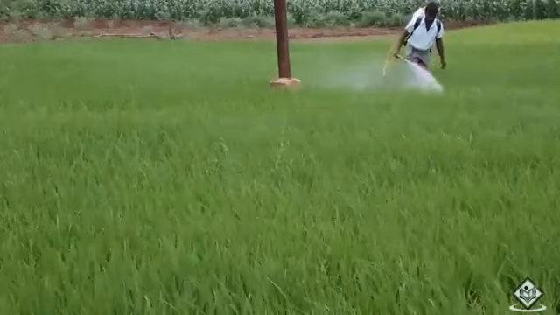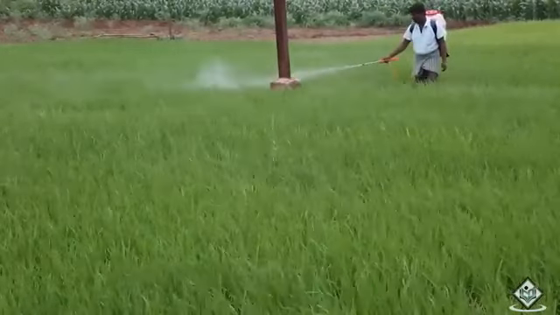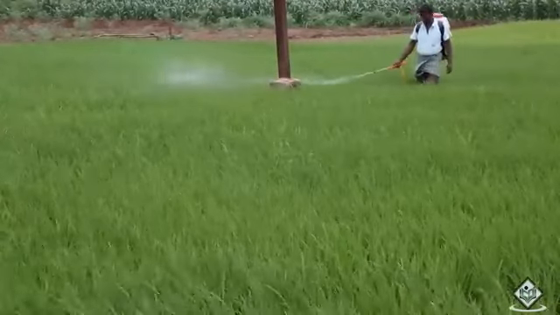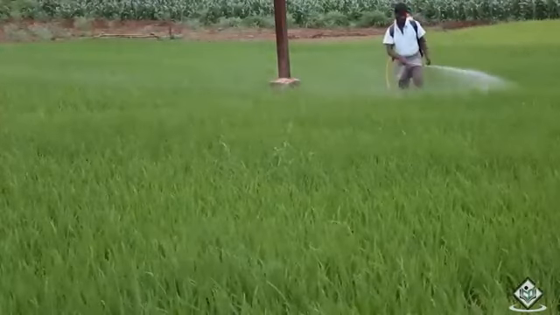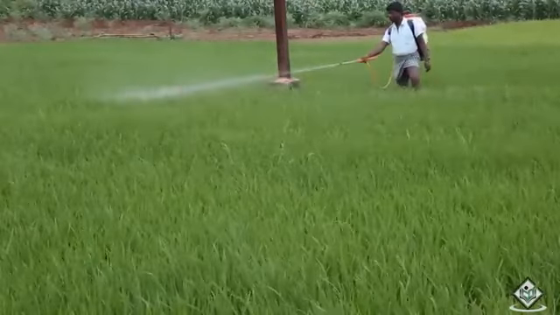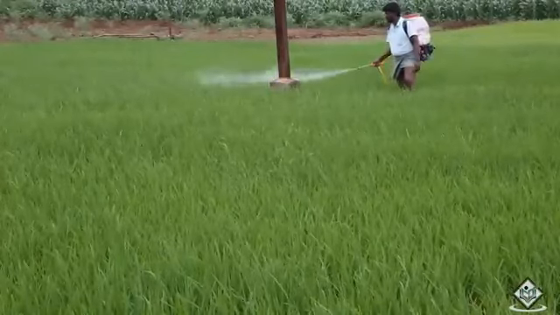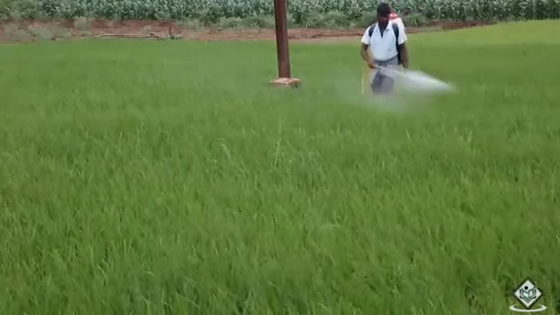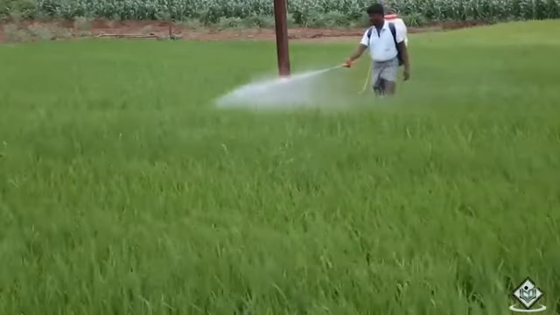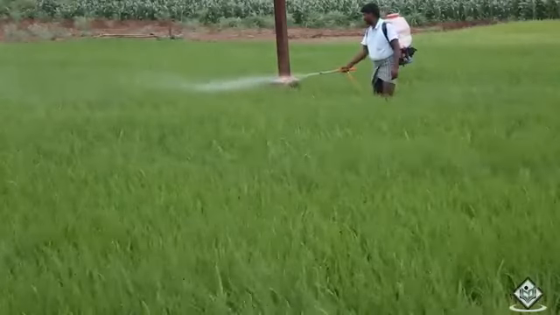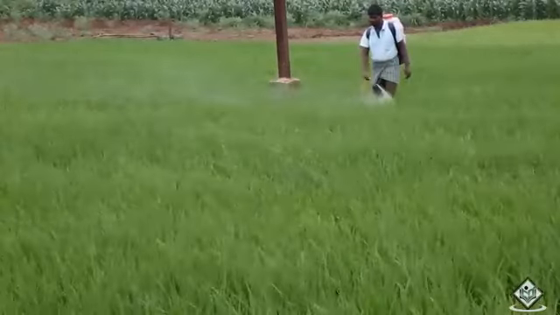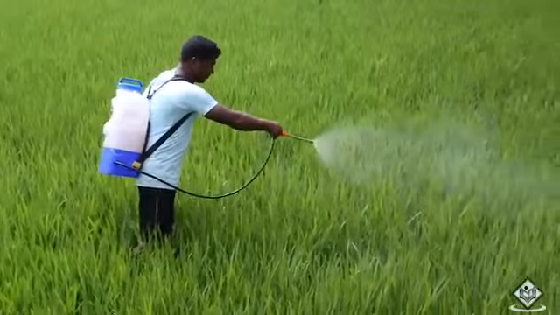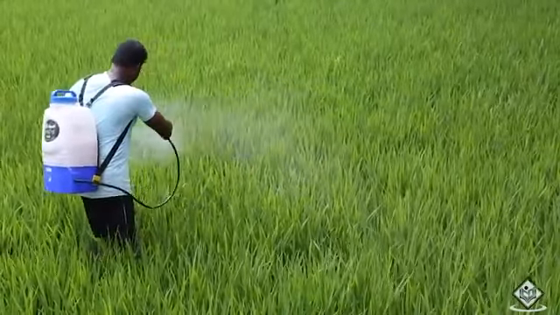The major diseases that can attack rice crops are rice blast, brown spot, bacterial blight, and sheath blight. To control the rice blast disease, spraying of fungicide Mancozeb is recommended, and for brown spot disease, spraying of fungicide Bavestin is recommended. To control bacterial blight disease, the spraying of bactericide Agremycin is recommended, and to control disease sheath blight, the spraying of fungicide Mancozeb is recommended.